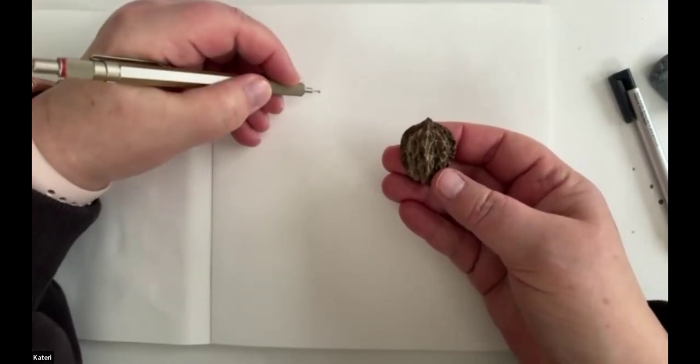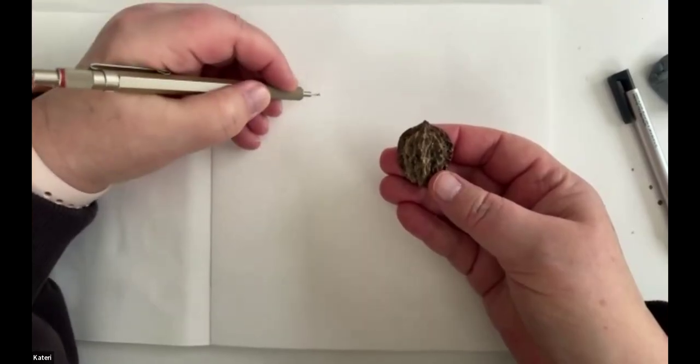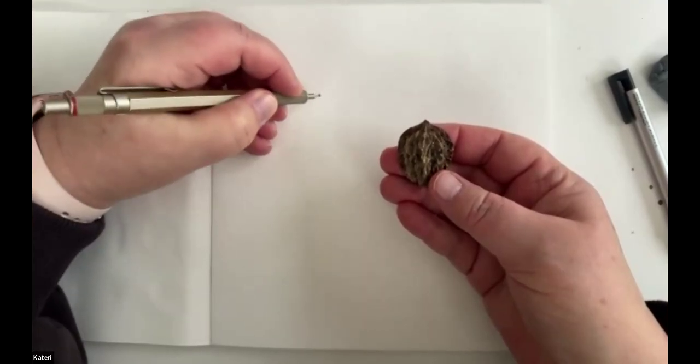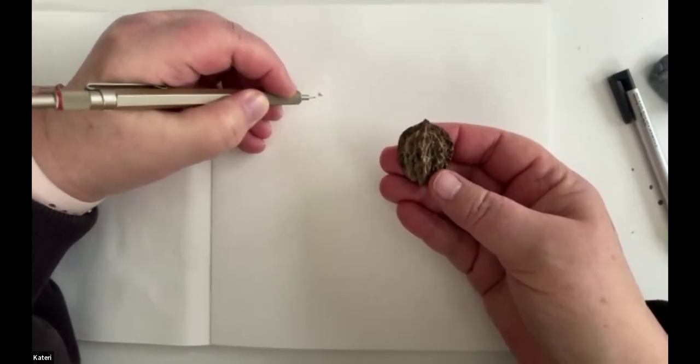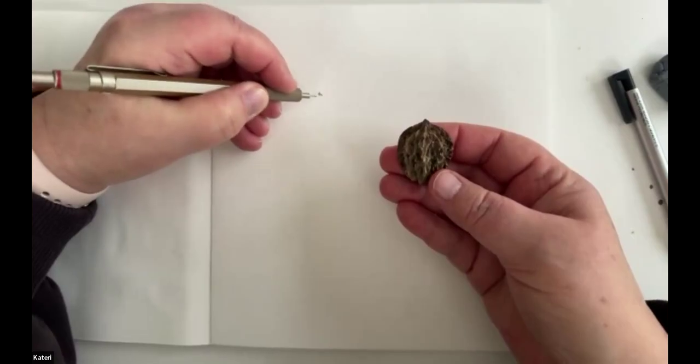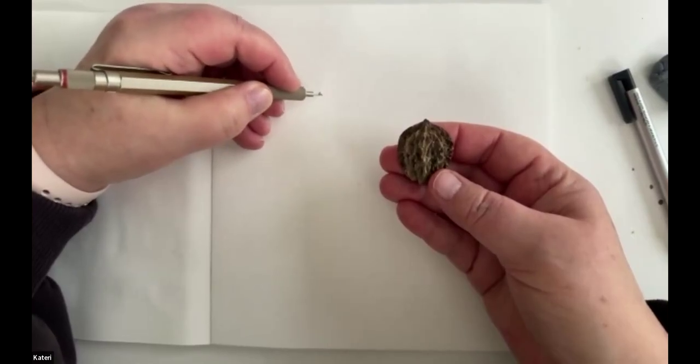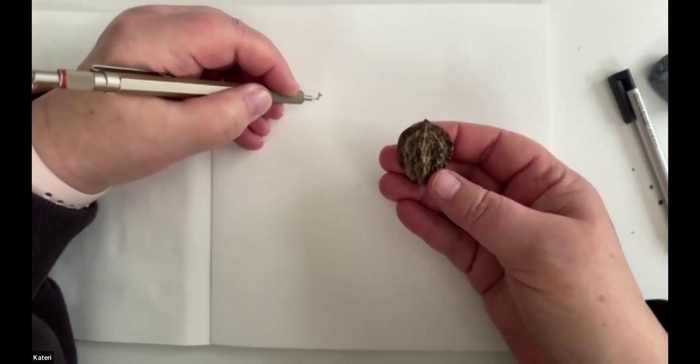So an HB lead, which is just very balanced. And I just start marking down what I see. And I see variations of shapes and darknesses and places that are dark and places that are light. I am not considering that this is a walnut shell. I am not considering peaks and valleys really. I'm just solely looking at where it's dark and where it's light.